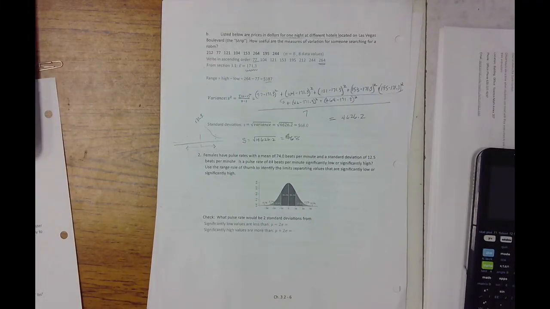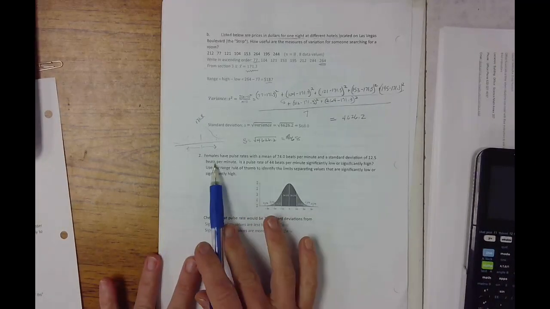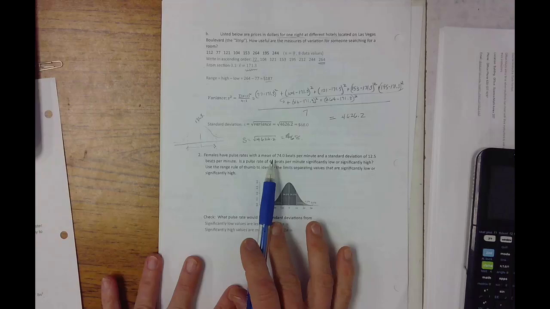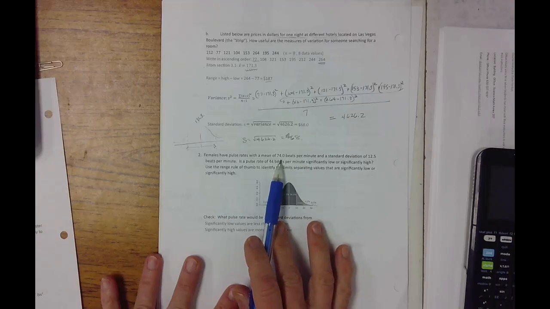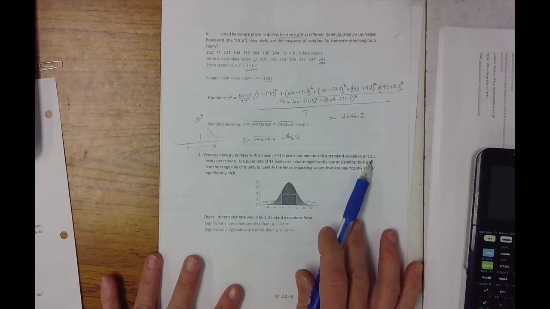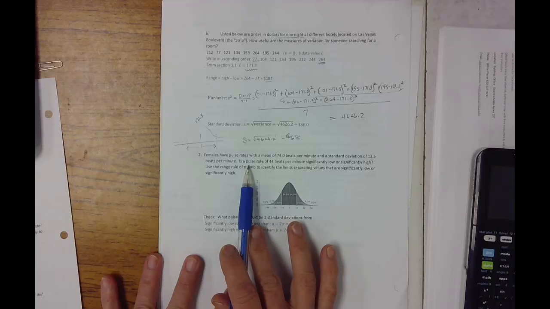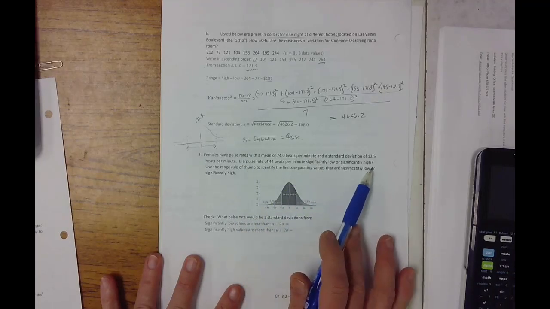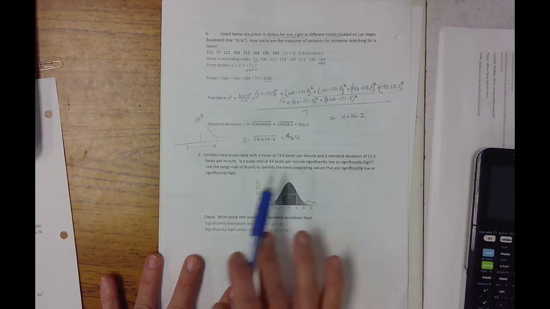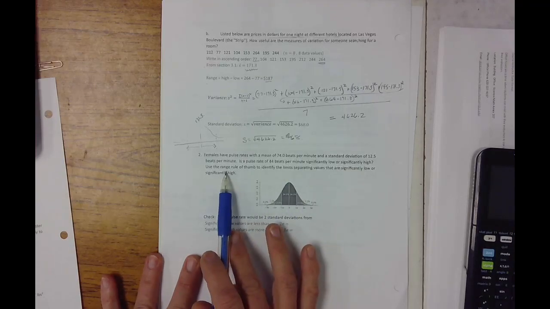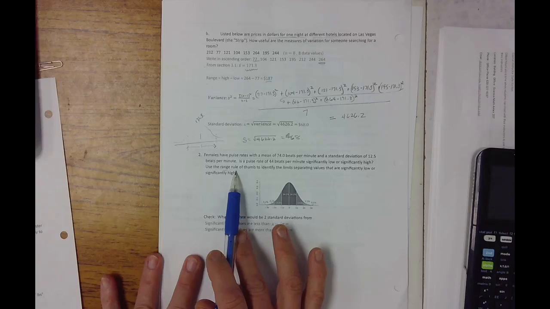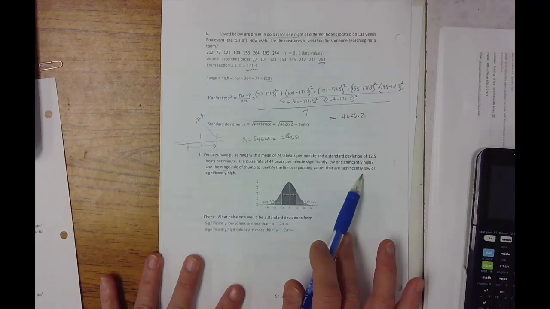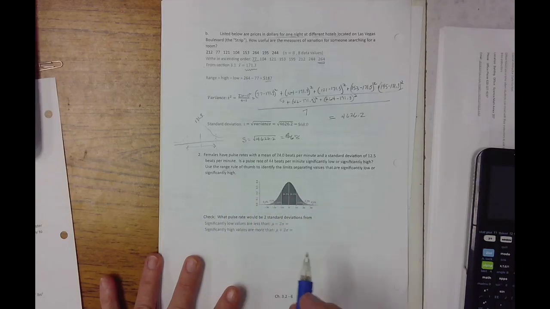The next part, you're given some of the values. So let's look at number 2. The females have a pulse rate which has a mean of 74 beats per minute and a standard deviation of 12.5 beats per minute. Is the pulse rate of 44 beats per minute significantly low or significantly high? And so the range, using the rule of thumb to identify the limit separating the value as significantly high or low. So let's go ahead and look.